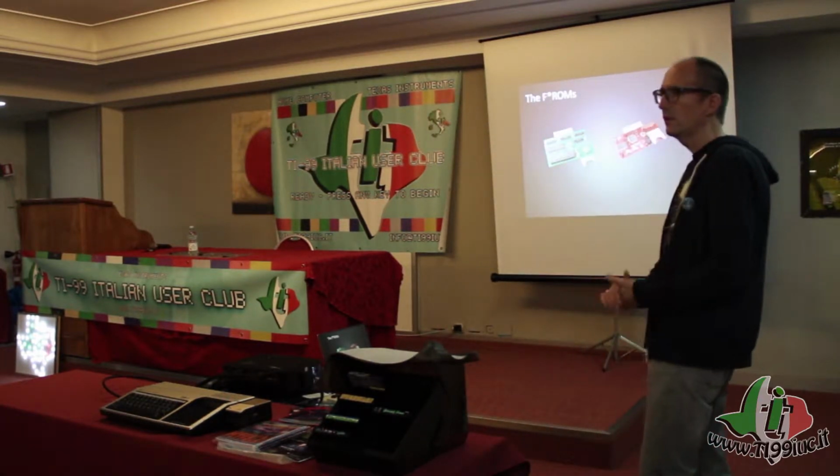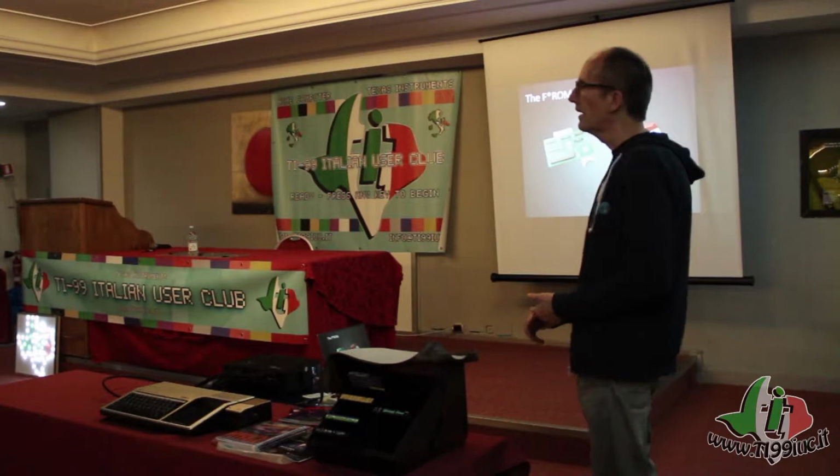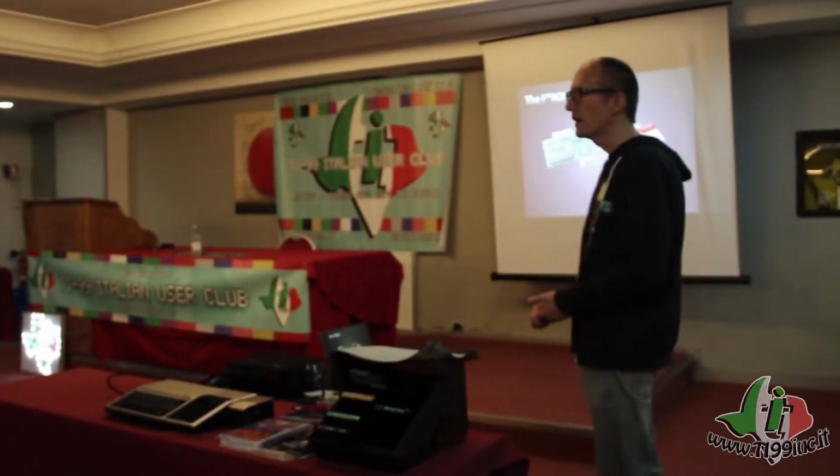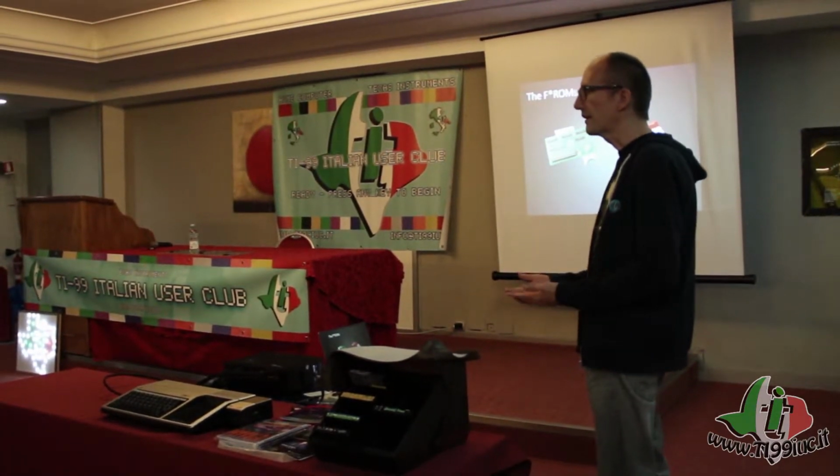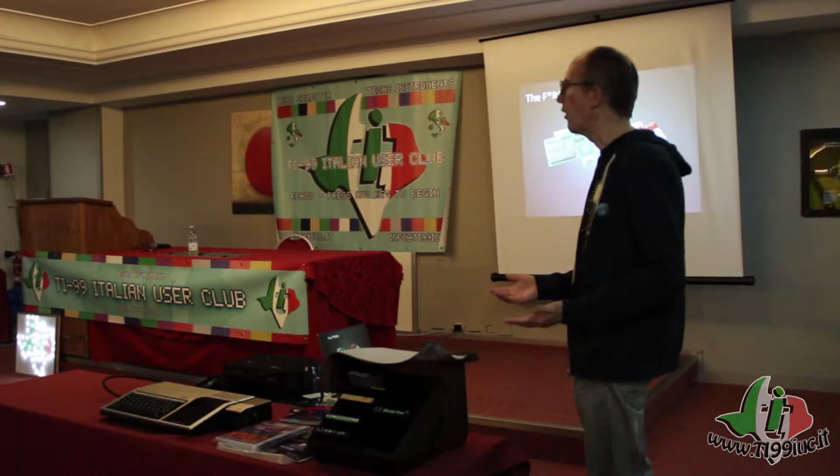So there are two FROMs by now. FlashROM was last year. That was my first card that I did. And the FinalGROM is now the successor card. So it's like an improvement in basically all aspects.